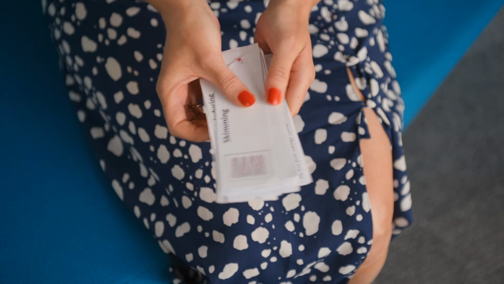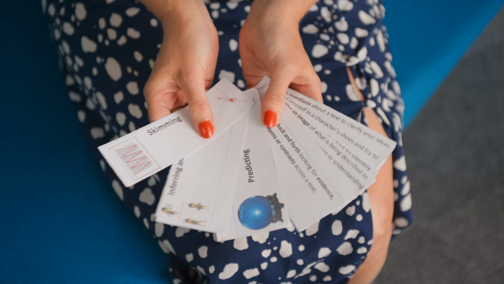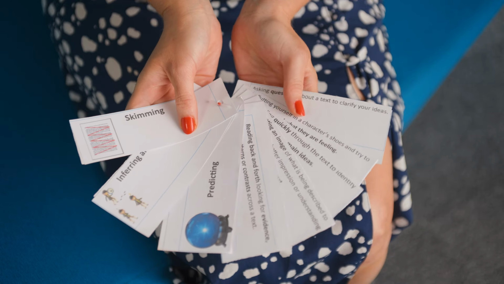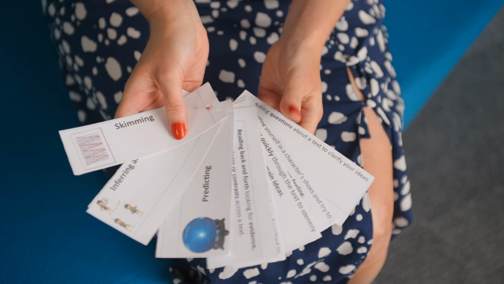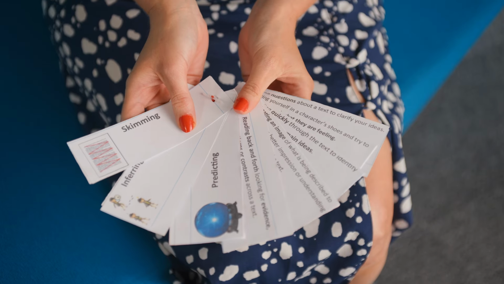Another great aspect of group reading and dialogic talk is having the reading strategies explicitly. So you could have them, for example, on a key ring like this, where you have the reading strategy on one side and the definition on the other. And when students are reading, they can use this to identify what reading strategy they're using, and then you can have really rich discussions about why that strategy is important and how it makes them a better reader.